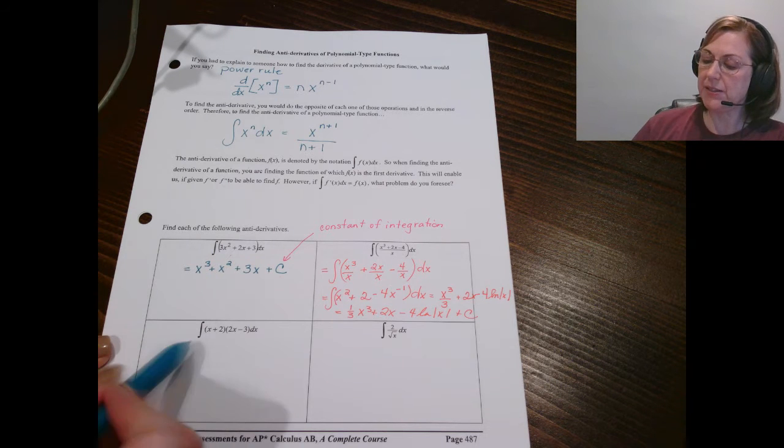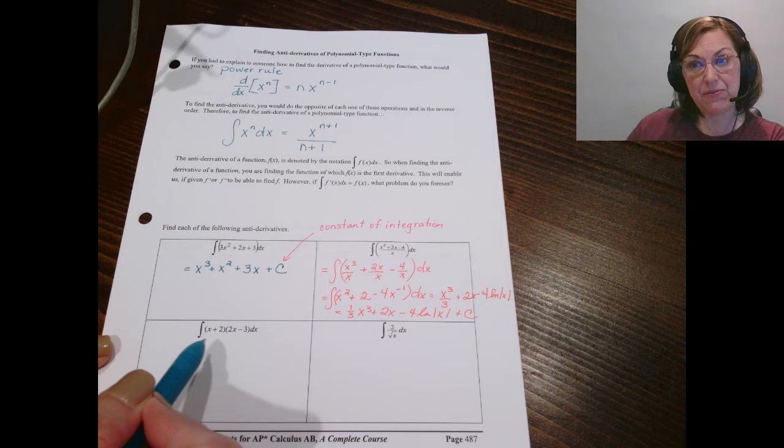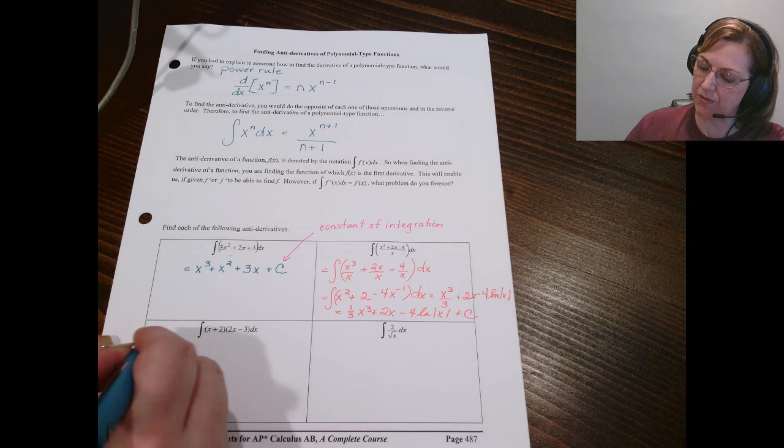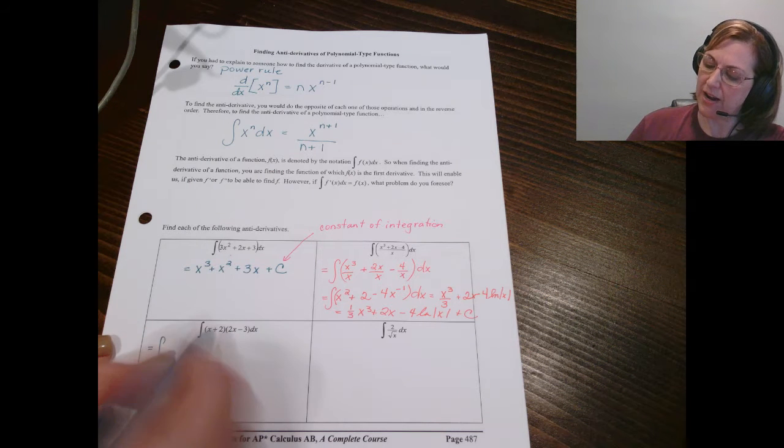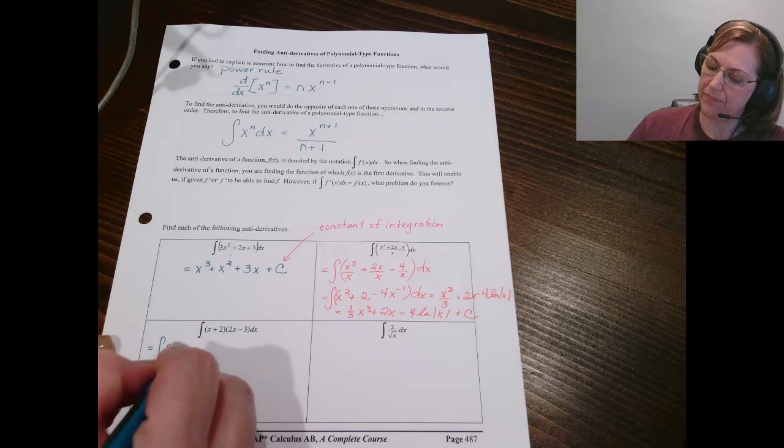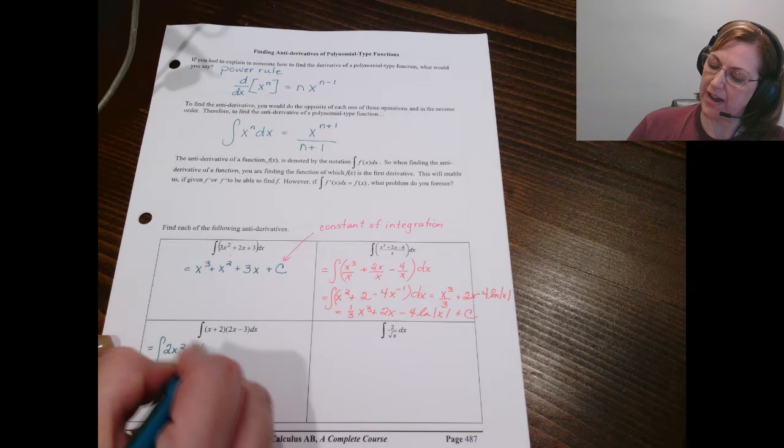All right, look at this one. I've got to do, again, some simplifying before I can take the antiderivative. So I'm going to FOIL that, right? 2x squared plus 4x.